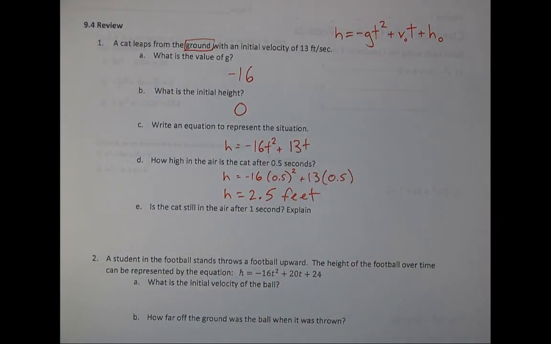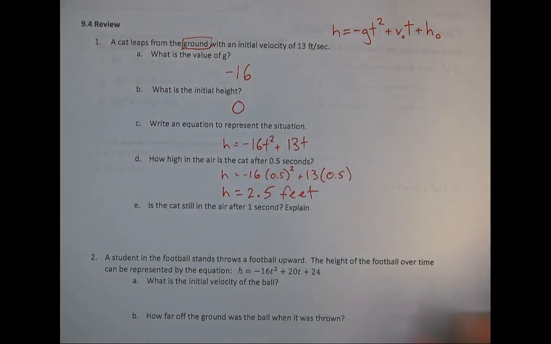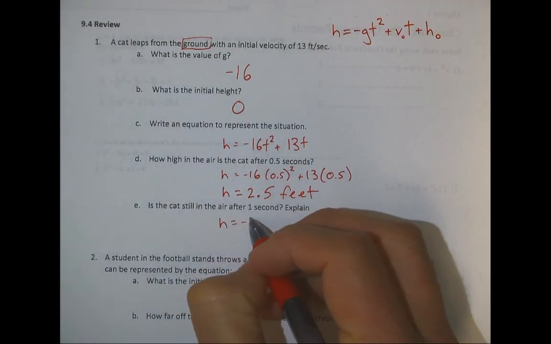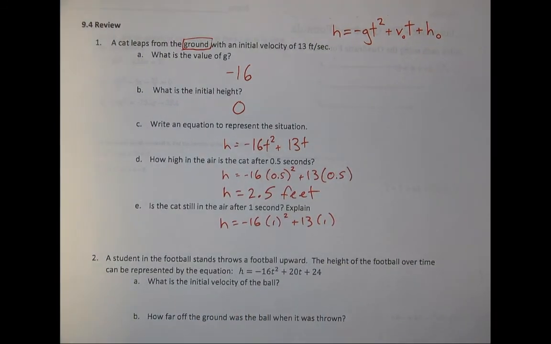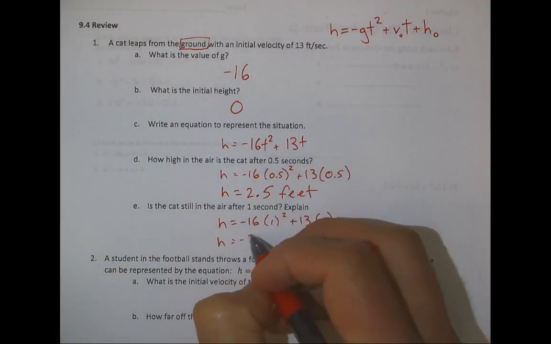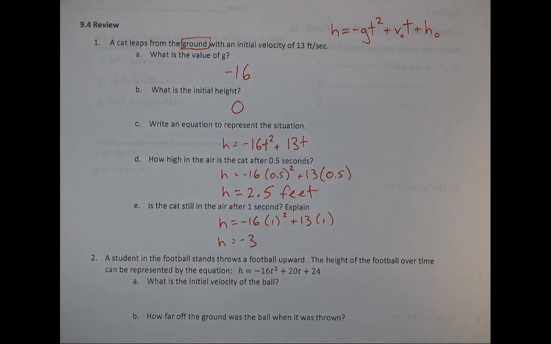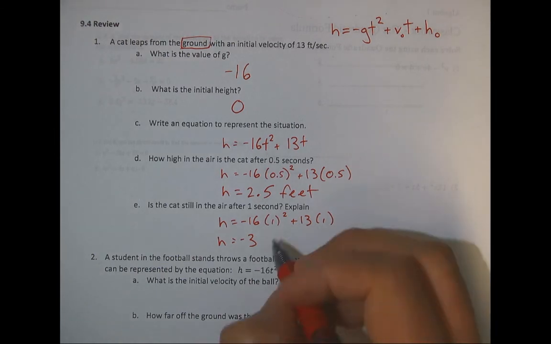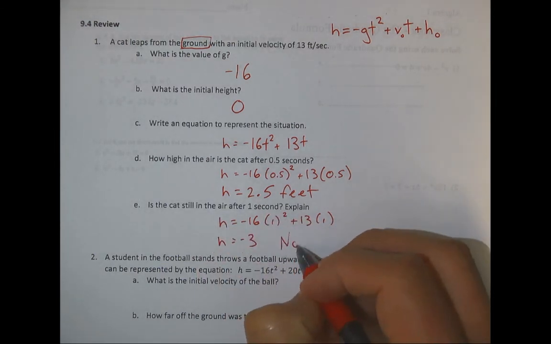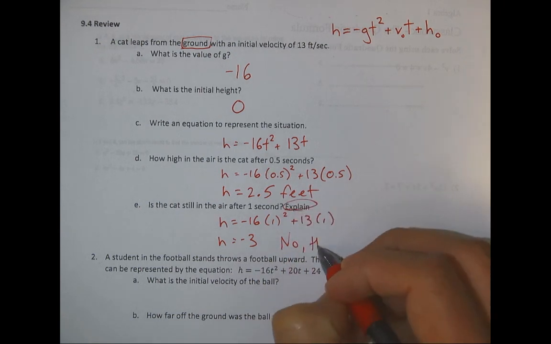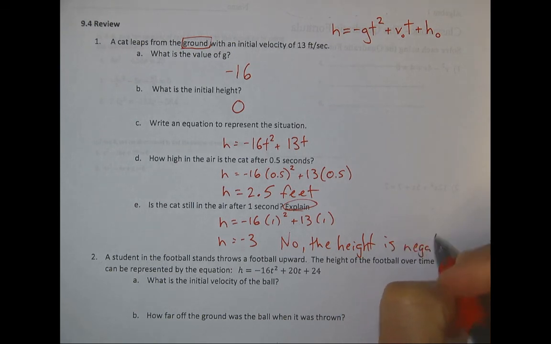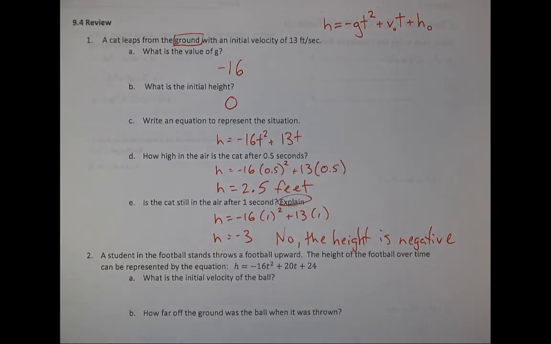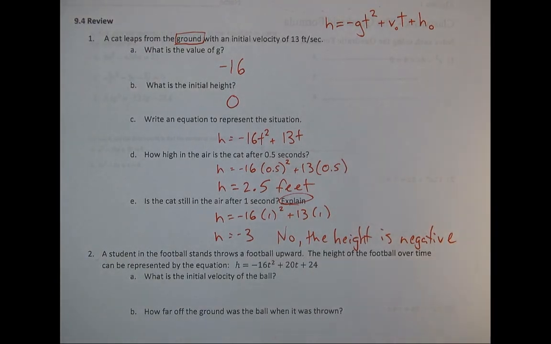Now, is the cat still in the air after 1 second? So we're going to plug in 1 and see what we get. And when I run that through, I'm going to get h equals negative 3. So I got a negative number, which represents something below ground. In this case, the ground is 0, and we're not going to fall below ground. So is the cat still in the air? We would say no, and your explanation is the height is negative. If it was 0 on the dot, that means it just hit the ground. Negative means it hit the ground in the past.